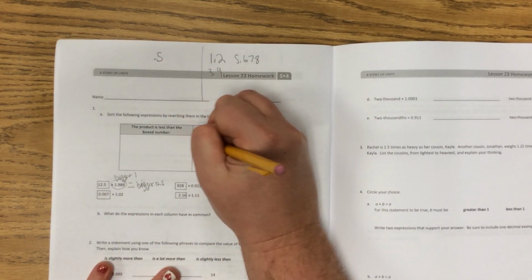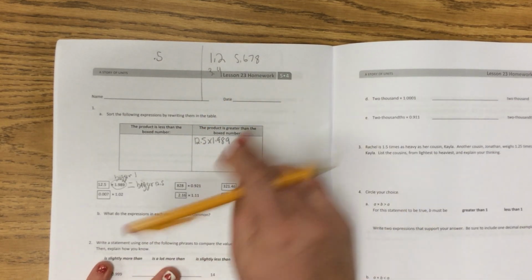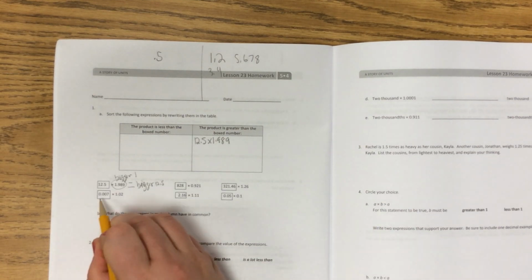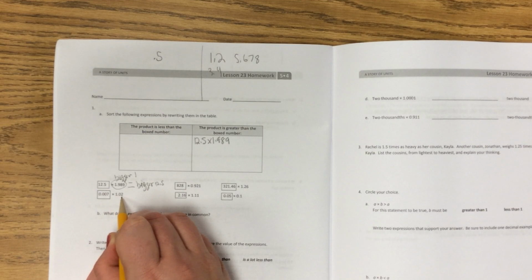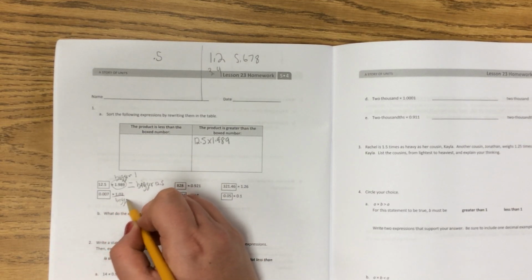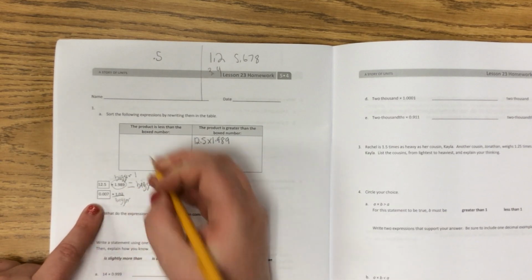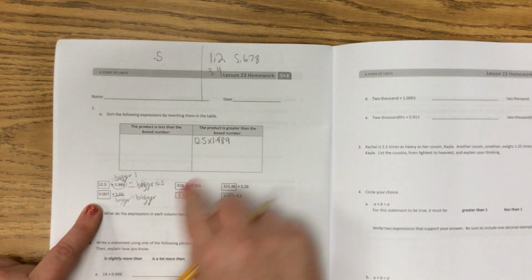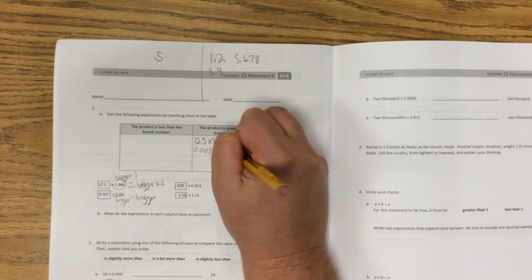So I can write 12.5 times 1.989 is going to be a product that's bigger than 12.5. 0.007 times 1.02. Well, 1.02 is bigger than 1. So it's going to change my 0.007 to be bigger as well.